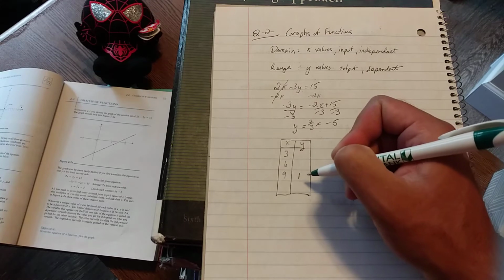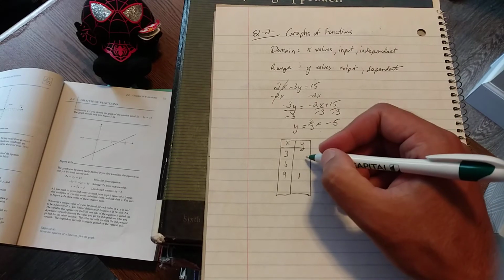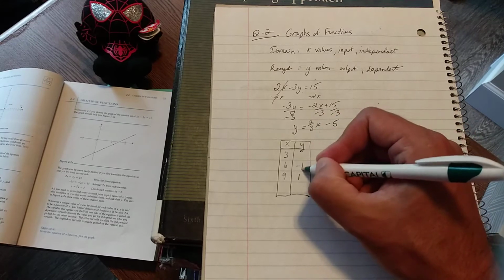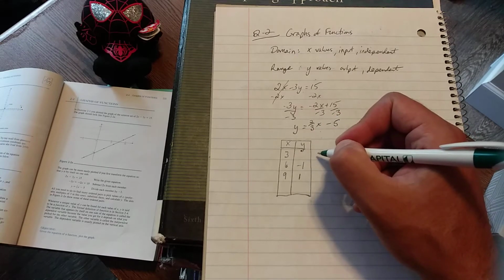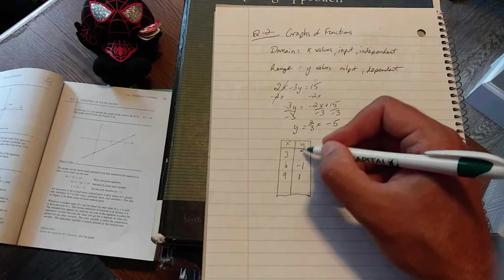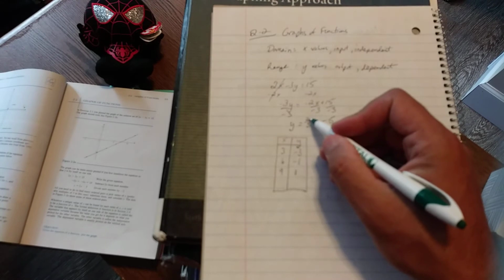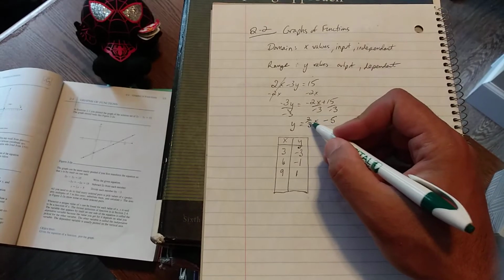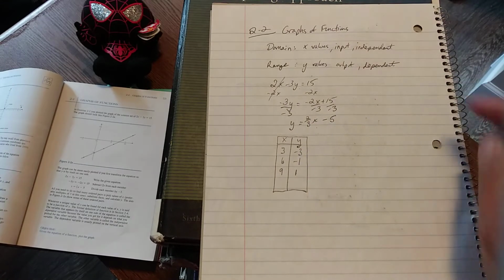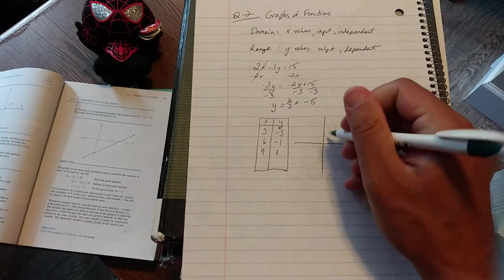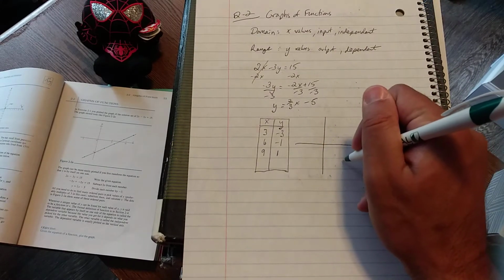If I plug in 6, I'm going to get 4 minus 5, which is negative 1. And if I plug in 3, the 3s cancel, giving 2 minus 5, which is negative 3. And then if I graph this, we're going to get 3, negative 3, and it's probably more like here.